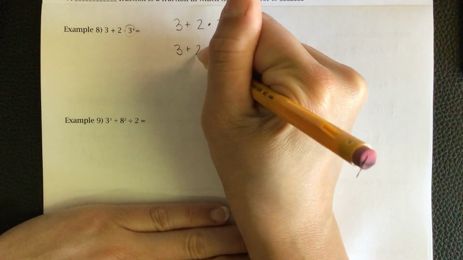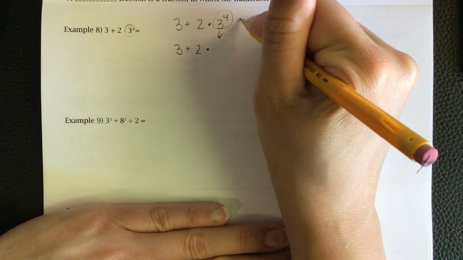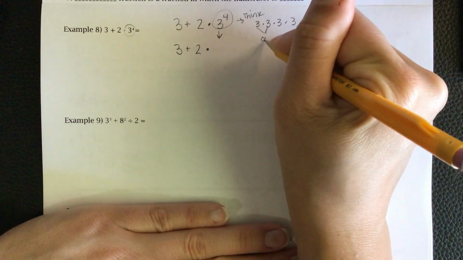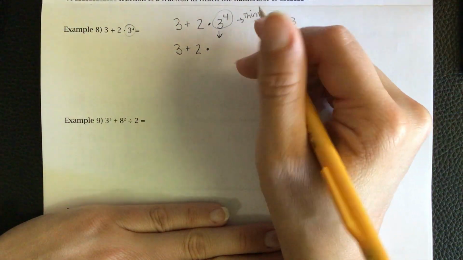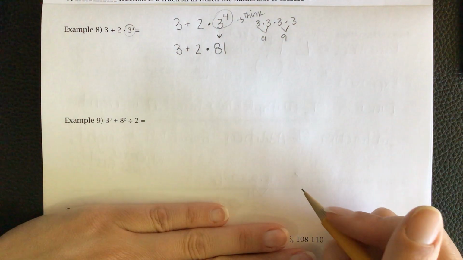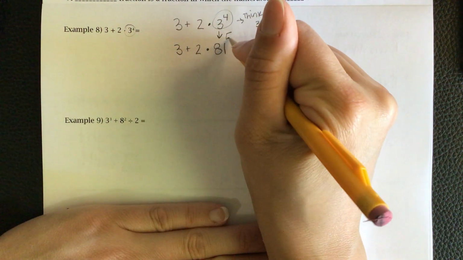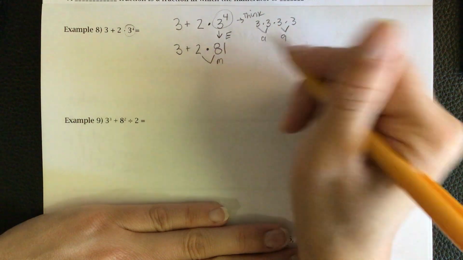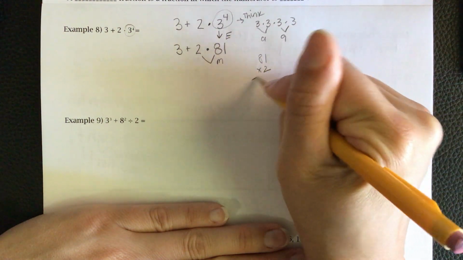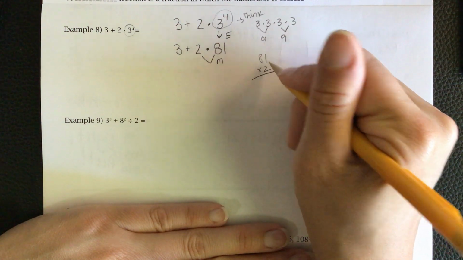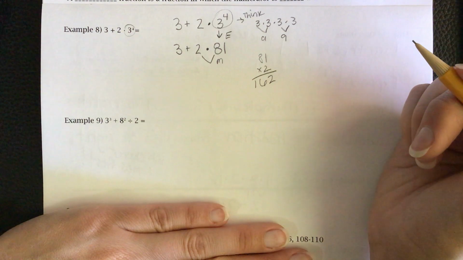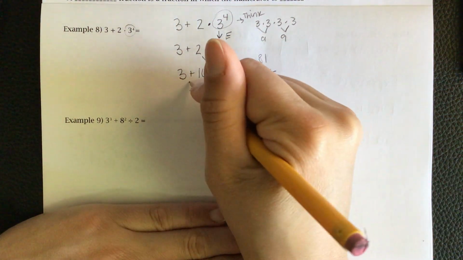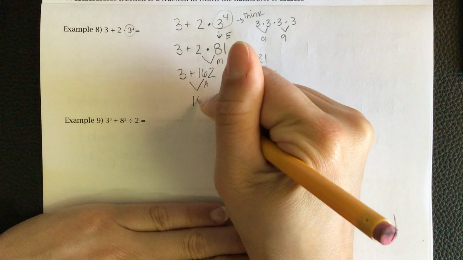So we're going to rewrite 3 plus 2 times, what is 3 to the 4th? So we think to ourselves, 3 times 3 times 3 times 3, or 9 times 9, which is 81. Now, after we did our exponents, we can multiply. I'm not really confident in doing 81 times 2 in my head, so I double check it with some scrap paper. 2 times 1 is 2, 8 times 2 is 16, and I get 162. So 3 plus 162. And finally we add them together, and I get my answer, 165.